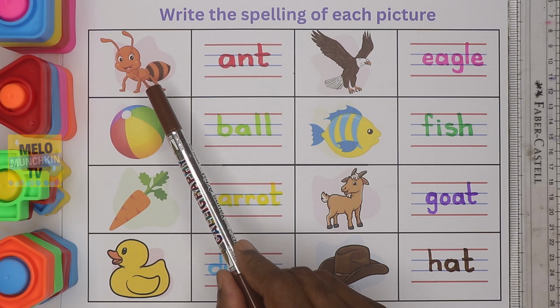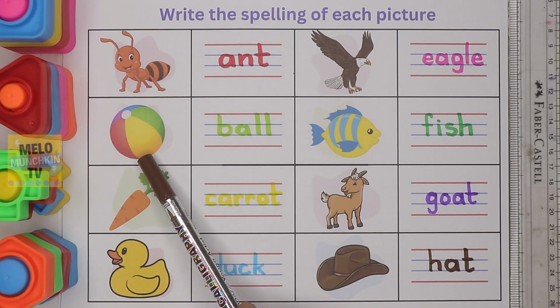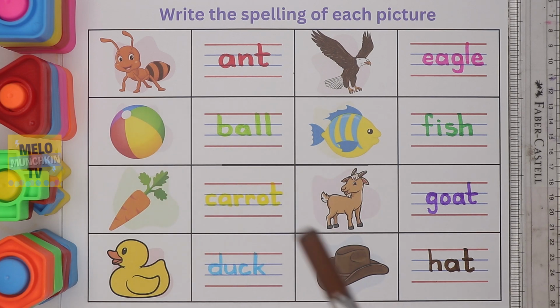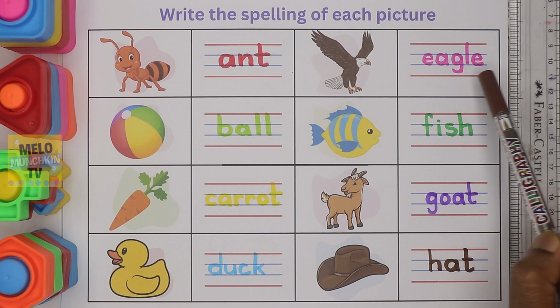This is an ant. A N T. Ant. This is a ball. B A L L. Ball. This is a carrot. C A R R O T. Carrot. This is a duck. D U C K. Duck. This is an eagle. E A G L E.